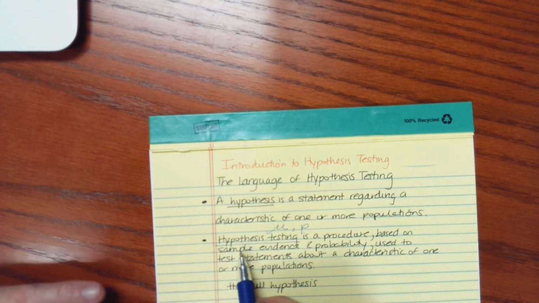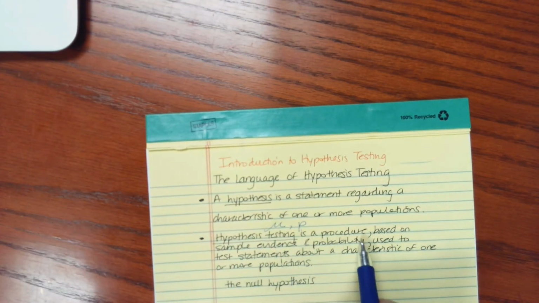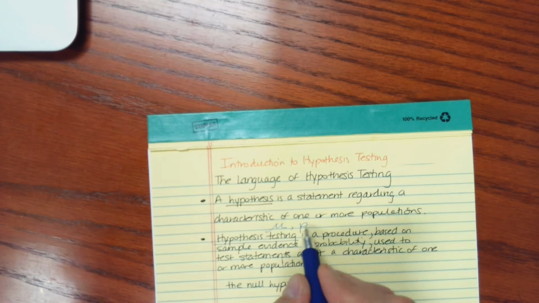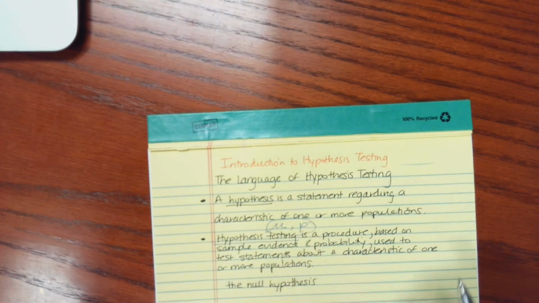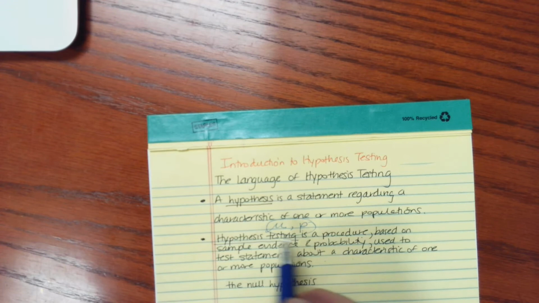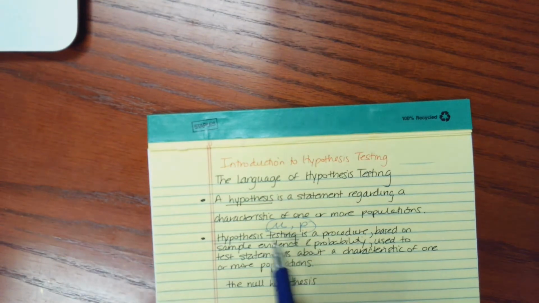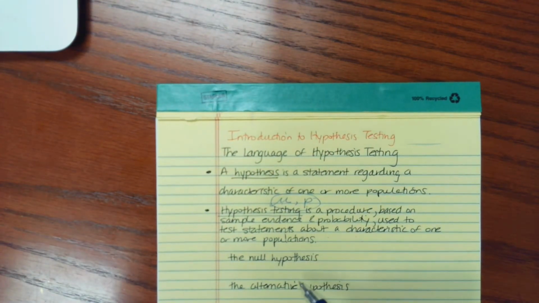A hypothesis test is a procedure based on sample evidence and probability used to test statements about a characteristic of one or more populations. So we're testing statements or theories about these parameters, such as mu or p, the population mean or population proportion, or some other characteristic. The way that this works is we have two opposing hypotheses.